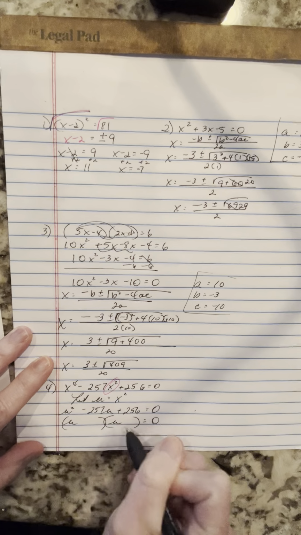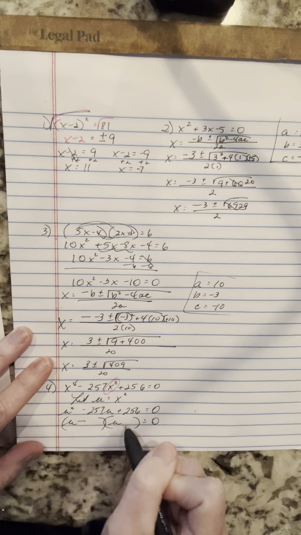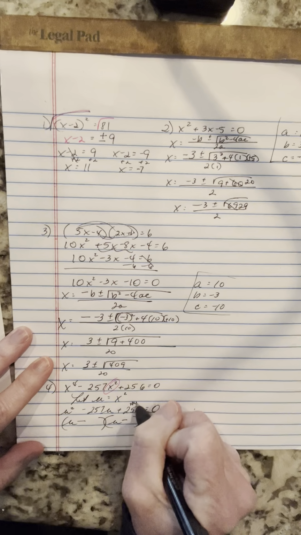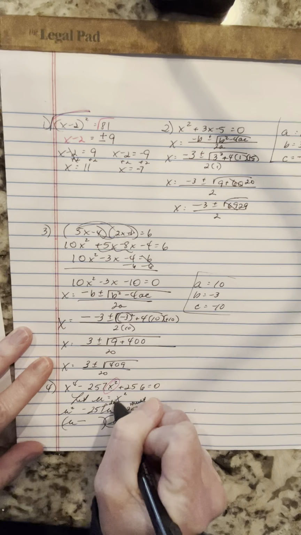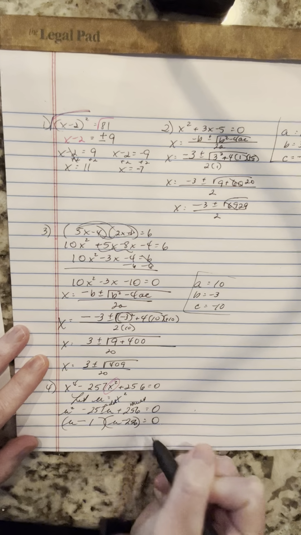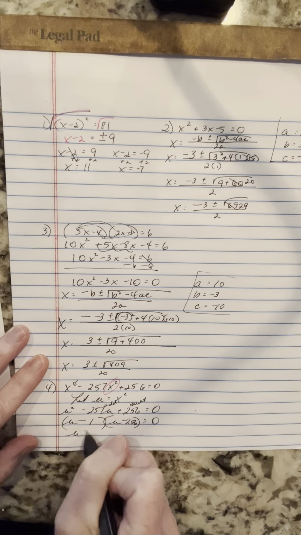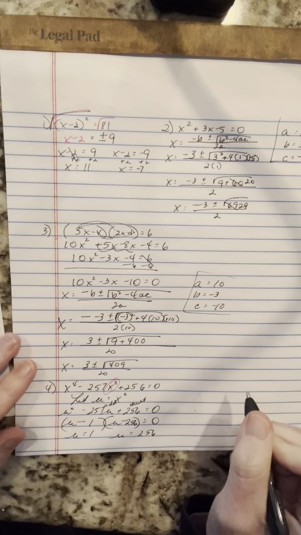Mu and mu, signs need to be the same, and they'll need to be negative. I'm looking for 2 numbers that multiply to give me 256 and add together to give me 257. It's going to be 1 and 256. So mu equals 1 and mu equals 256.